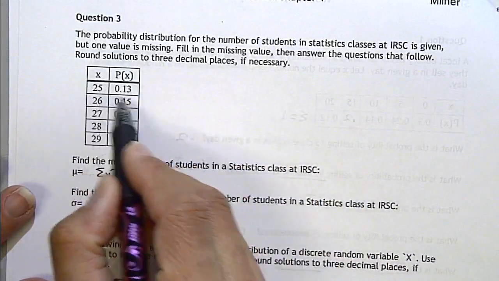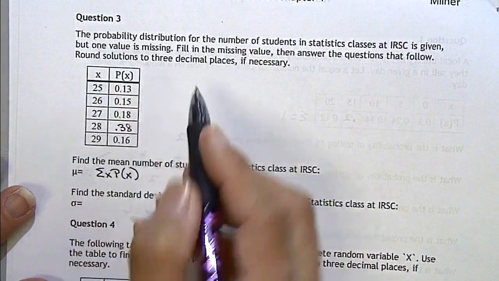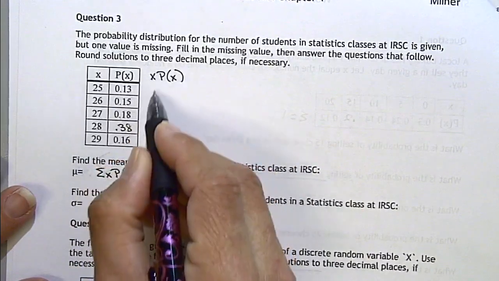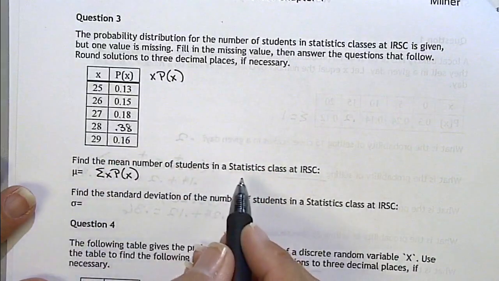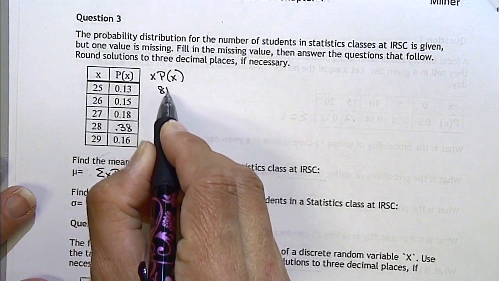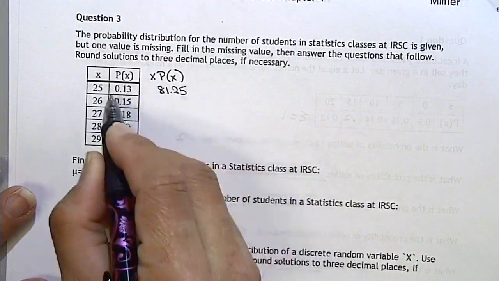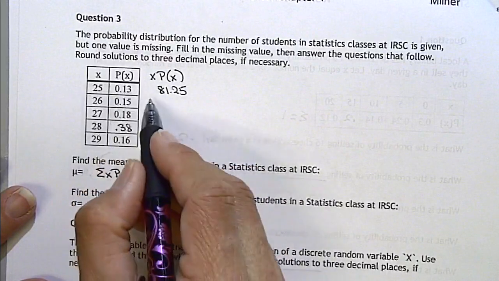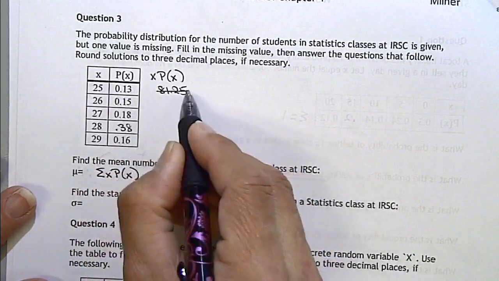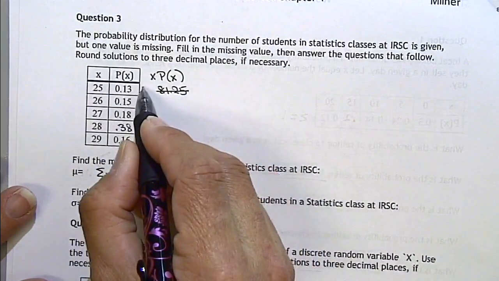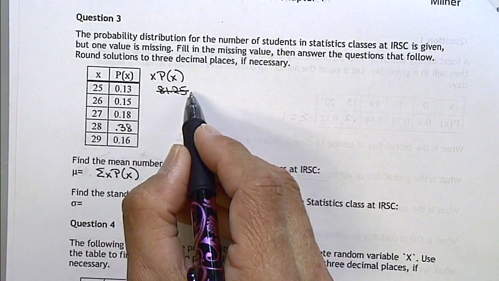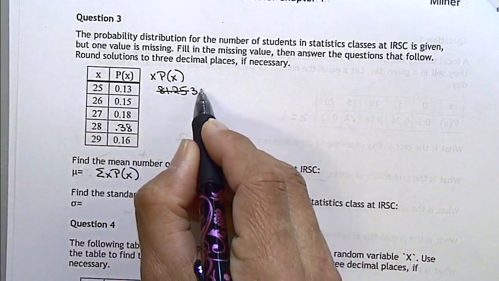So first thing you have to do is multiply these 2 columns together, and you get the x times the probability of x column. And then you add them, and that will be the mean, okay? So when I multiplied these 2 together, if you want to just follow along with me, I'm going to tell you what your answers would be. That would be 25 times 0.13, and then 26 times 0.15. Wait a minute, that's not it. Sorry, I'm giving you a wrong number here. Scratch that out, make it 3.25. So, okay, is that better?